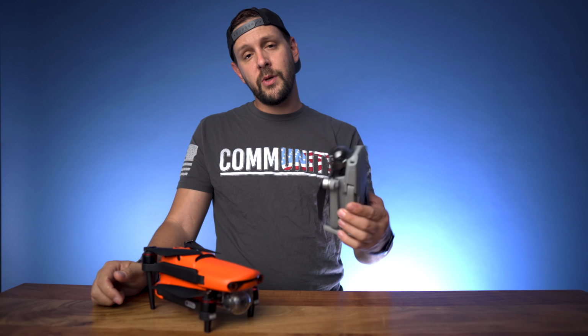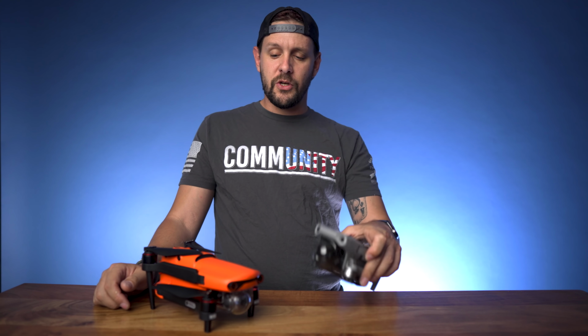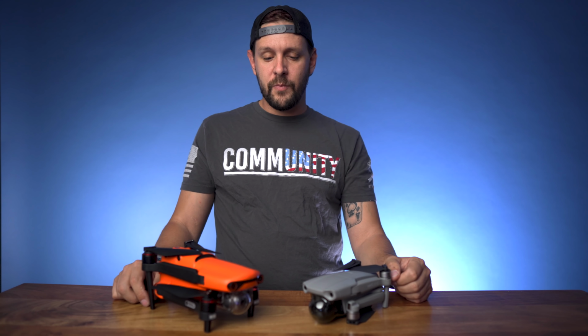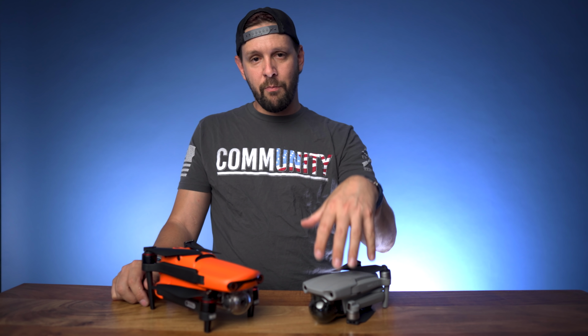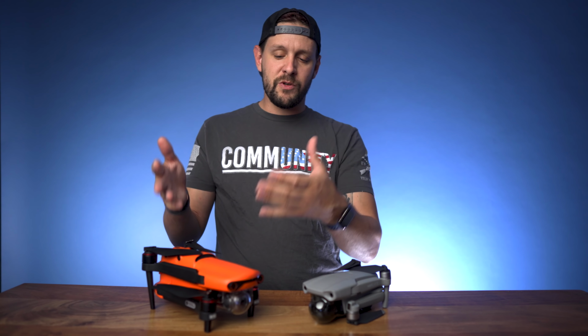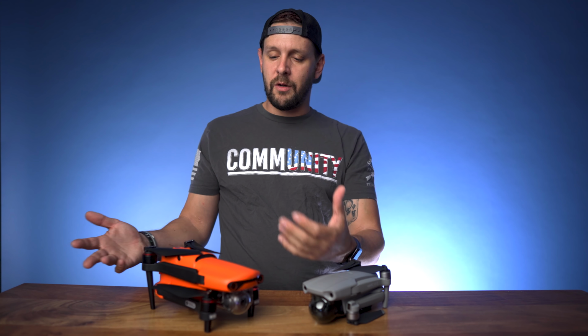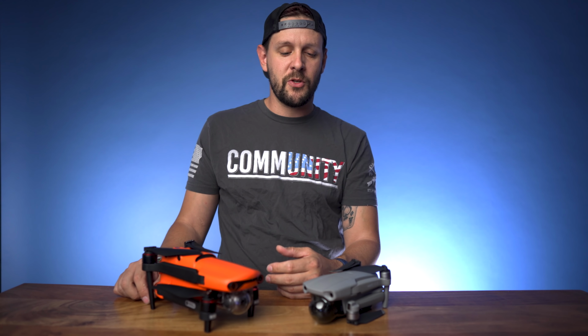So, you know, there's pros and cons to each of those. You can upgrade the camera on the EVO 2, as to where no, you can't upgrade the camera on this. So those are some things to think about. I think there's a great value in purchasing the Fly More kit versus the EVO 2. You could buy the rugged bundle, but you're gonna spend almost $1,700 by the time it's all said and done.